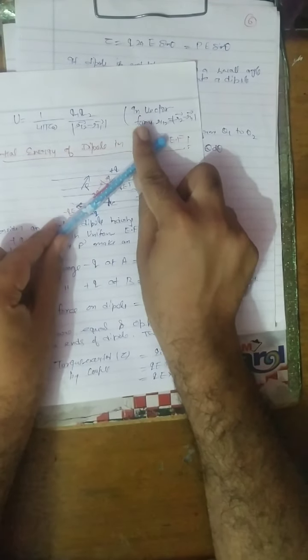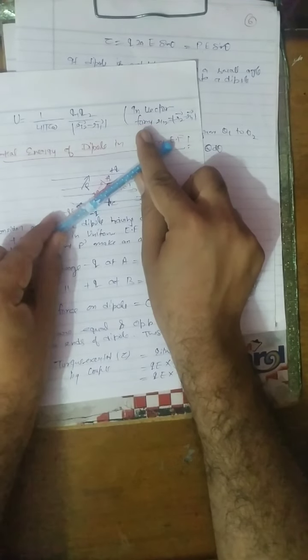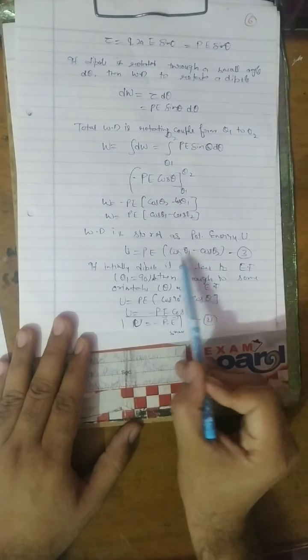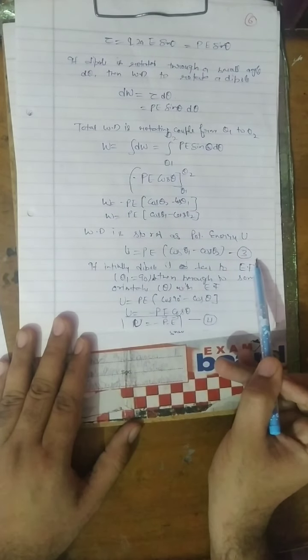जब हम इसको ट्विस्ट कर देंगे इस डाइपोल को, तो क्या होगा? हमने वर्क डन किया, वो किस में काम आएगा? वो इस डाइपोल में पोटेंशियल एनर्जी की फॉर्म में स्टोर हो जाएगा. So that is U is equal to PE (cos theta 1 minus cos theta 2). That is expression number 3.